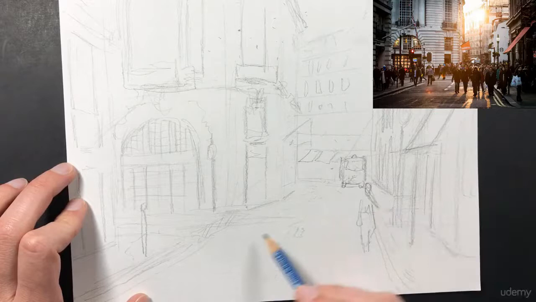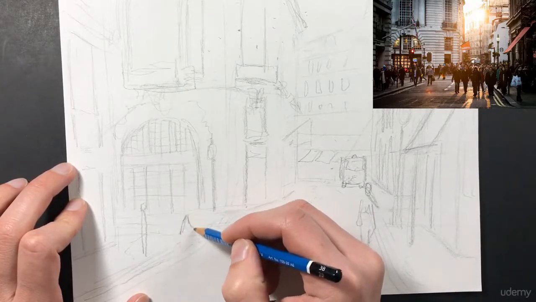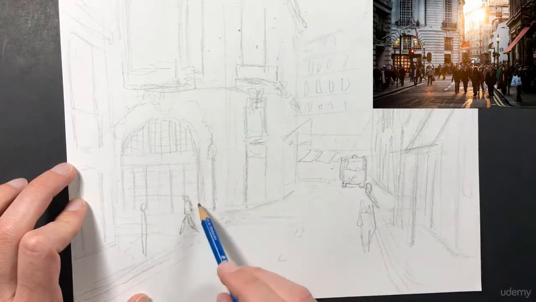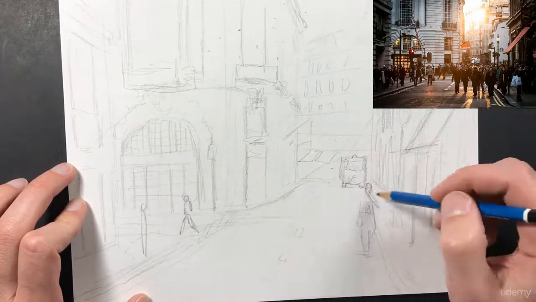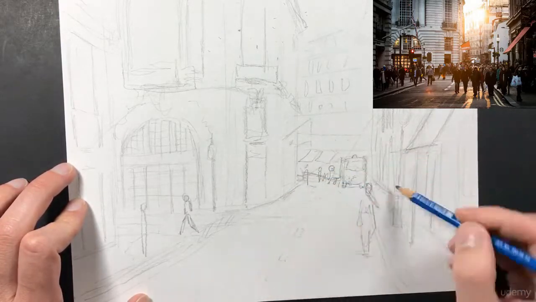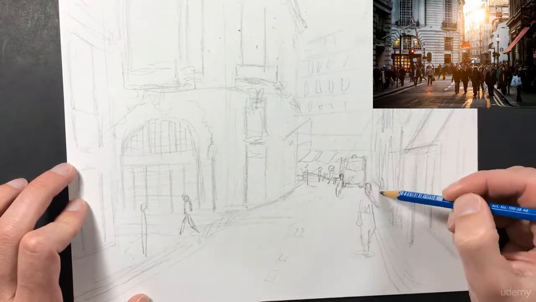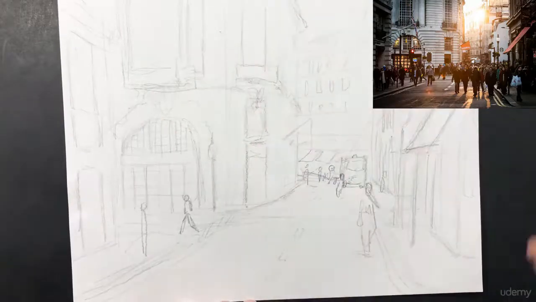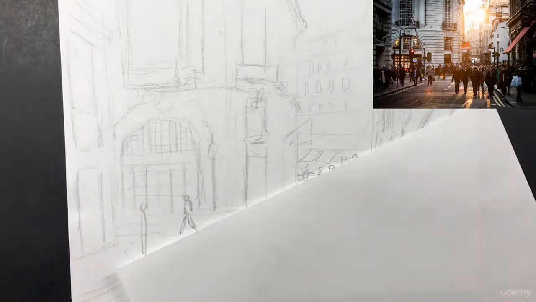Now I'm going to start adding in a few little people just for scale so that we can understand how big these buildings are. Add a few people back here. And even these people are extremely rough. They don't need to be perfect yet.